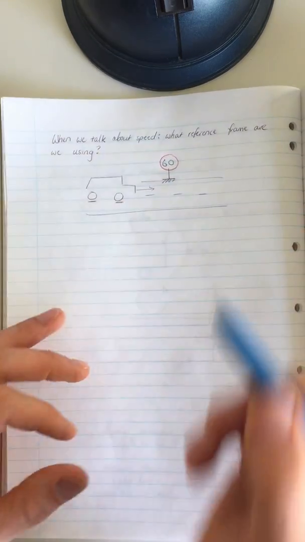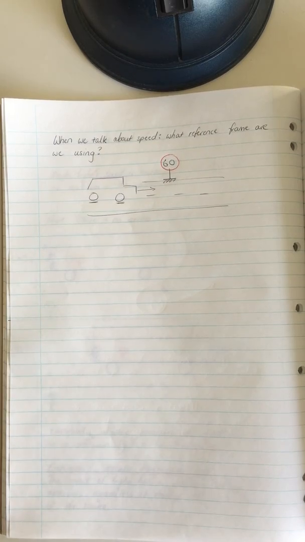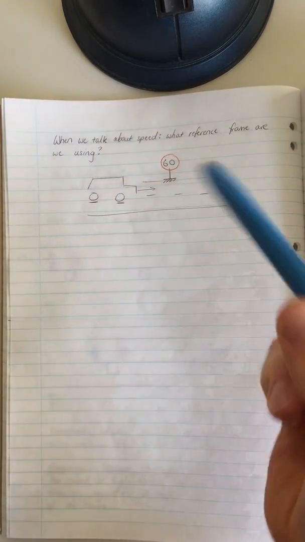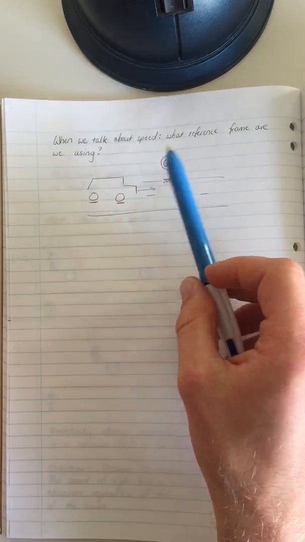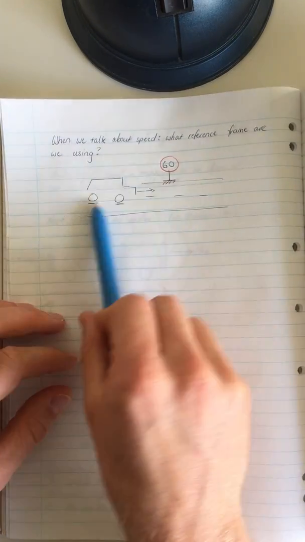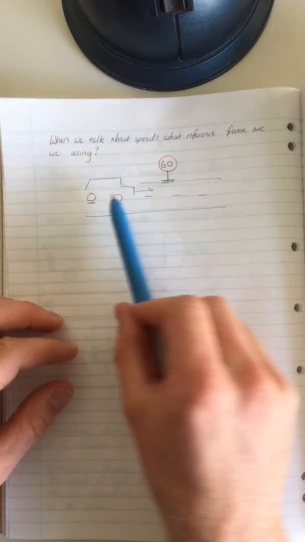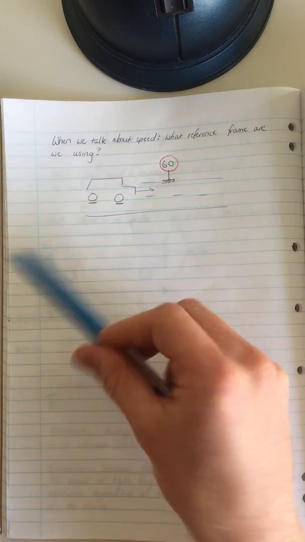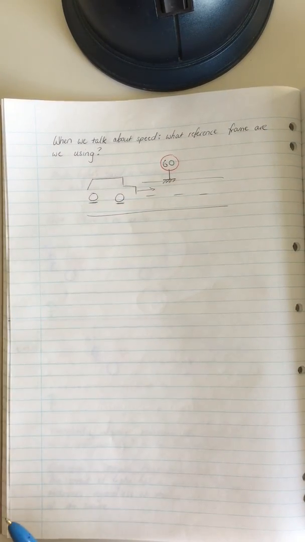And so there is some sort of obvious connection there, that the speed we're talking about is a speed measured in the frame of reference of the road. And so that's what 60 kilometers per hour is referring to when we talk about a car.